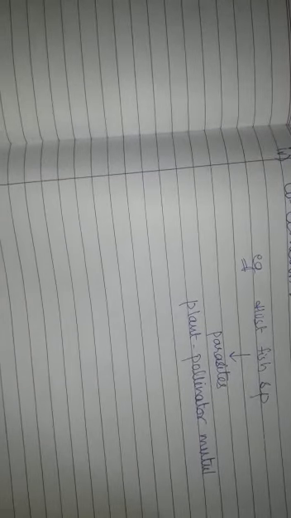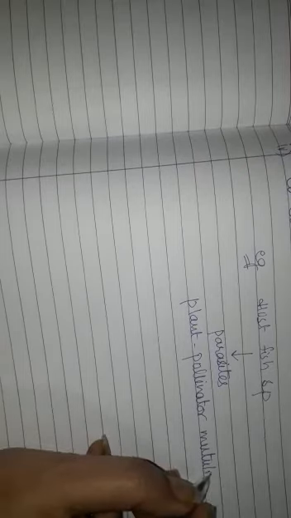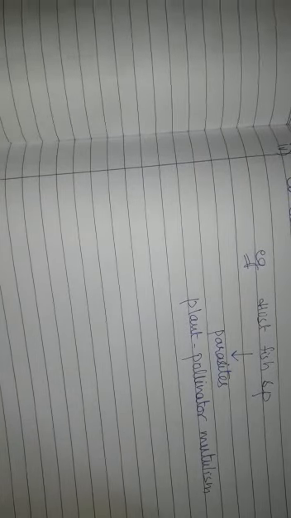So these are a few causes of biodiversity loss: habitat loss and fragmentation, over exploitation of natural resources, alien species invasion, and co-extinction. These are the four major causes of biodiversity loss.